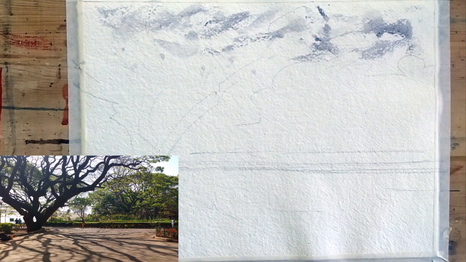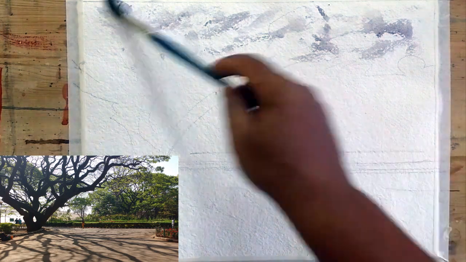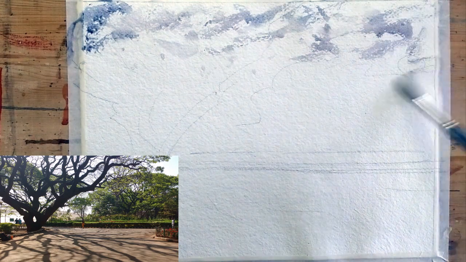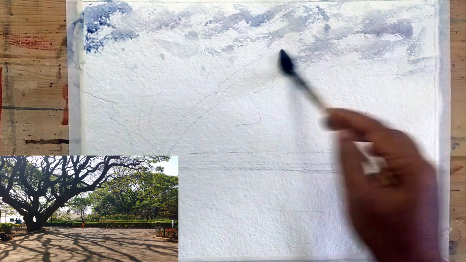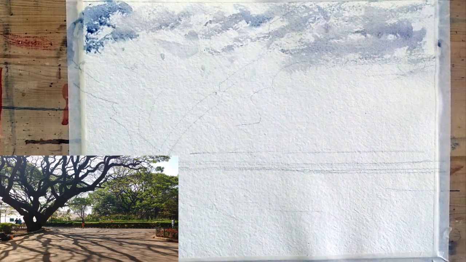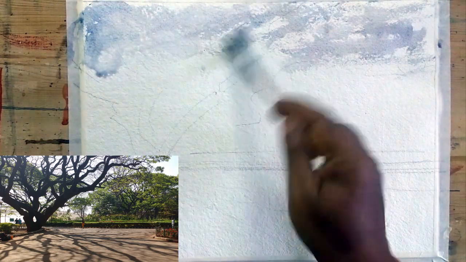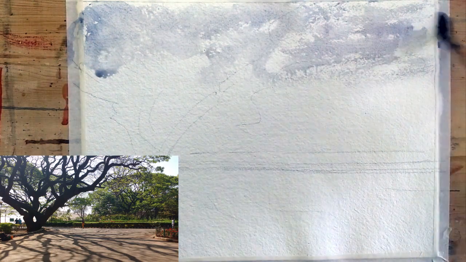The sky is not very important here. I don't think we need to give a lot of importance to the sky, so we'll just have some sky, that's it. Maybe some edges I'll smoothen out a little bit, that's it. The sky is done.